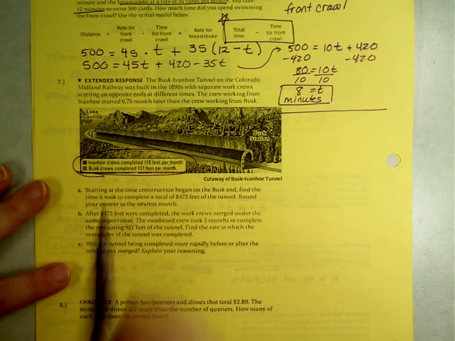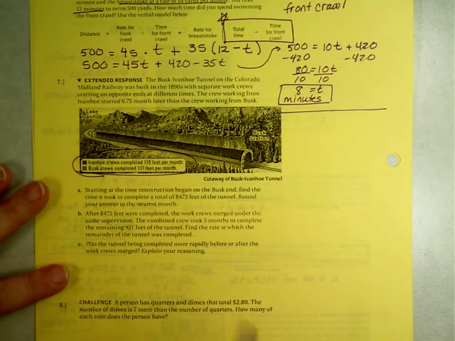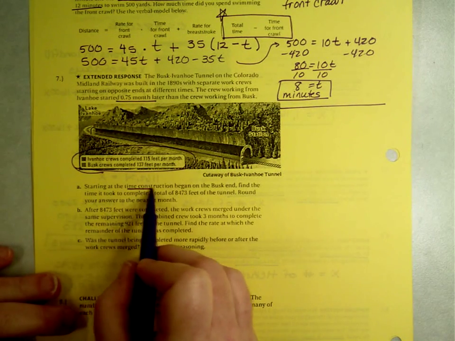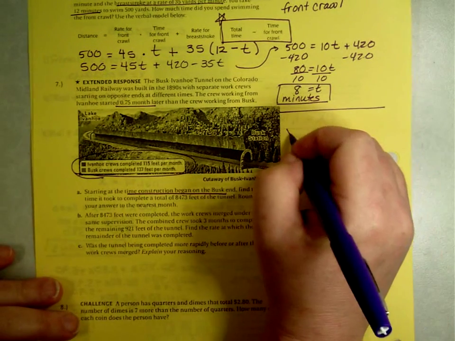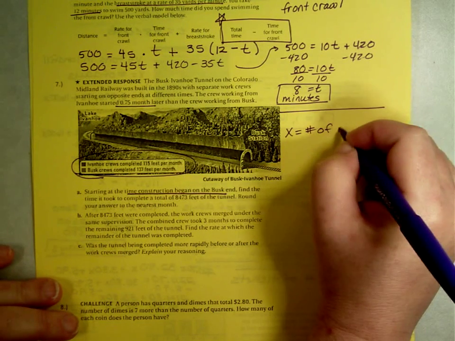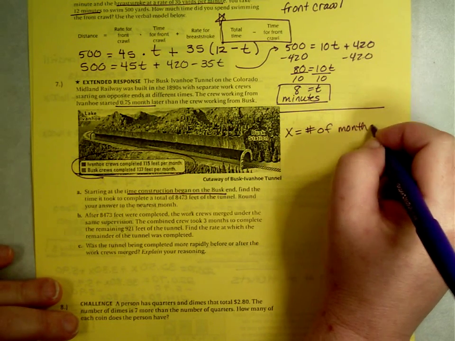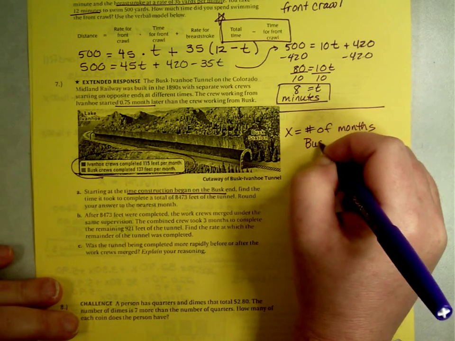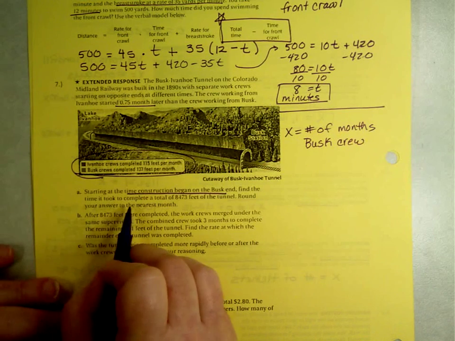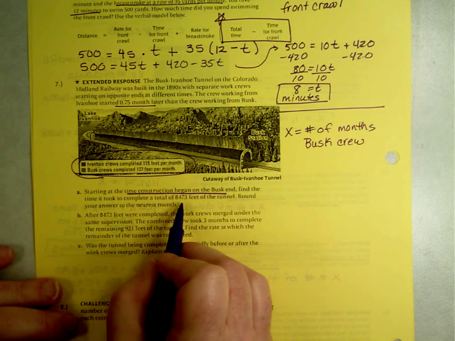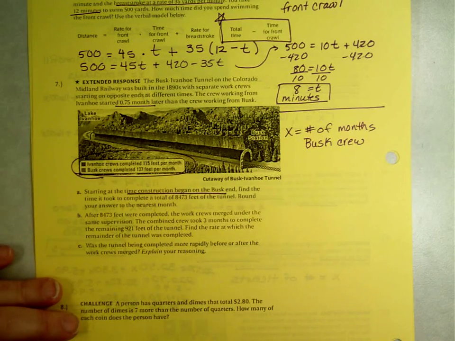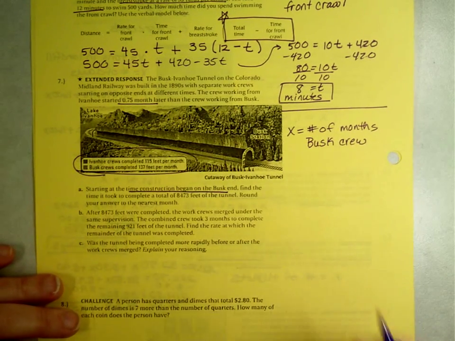Here are our rates. We have time up here, starting at the time construction began with the Busk. So x is equal to the number of months for the Busk crew. Find the time it took to complete the total 8,473 feet of the tunnel. Round your answer to the nearest month. So y will be our total.